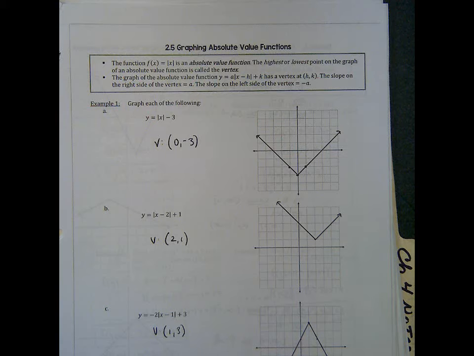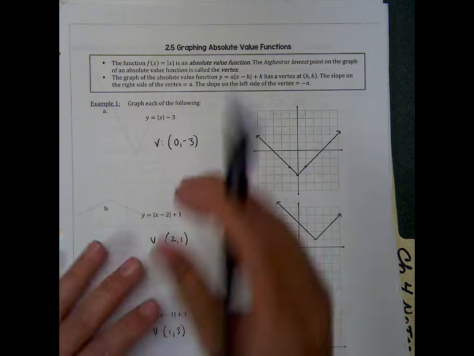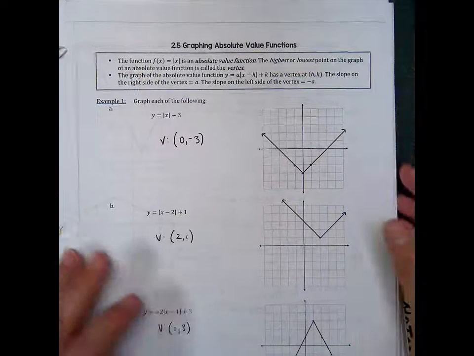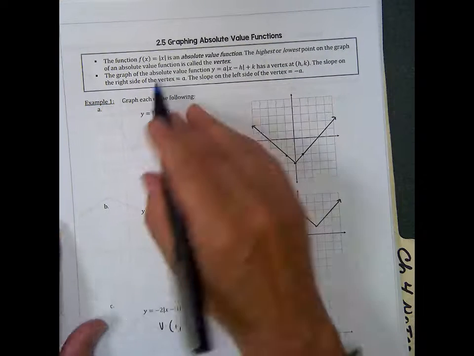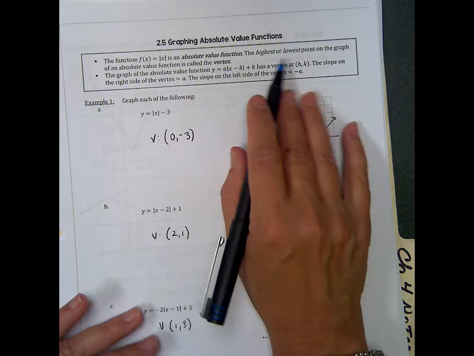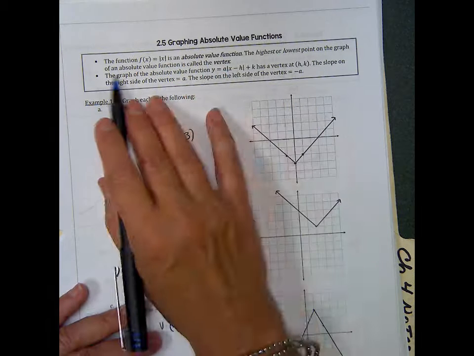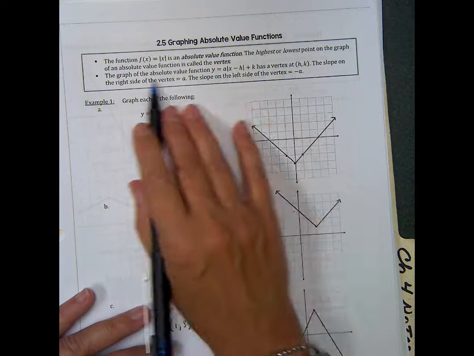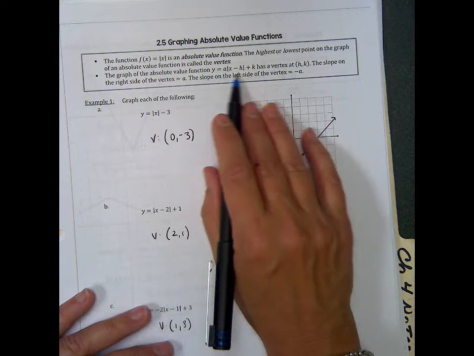Guys, this is AAT, section 2.5, graphing absolute functions. So the function f of x equals the absolute value of x is the absolute value function. The highest or lowest point on the graph of an absolute value function is called the vertex. The graph of an absolute value function is in this form.